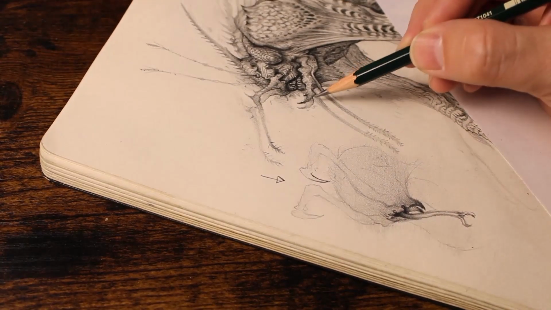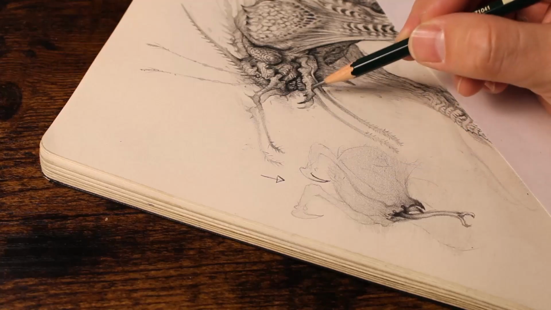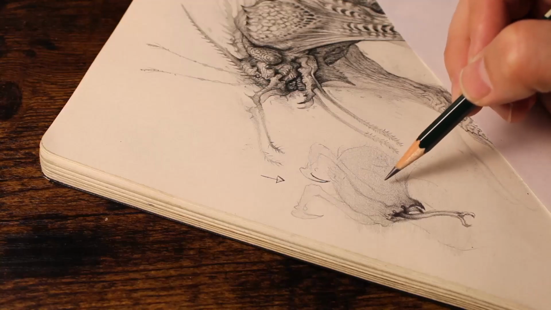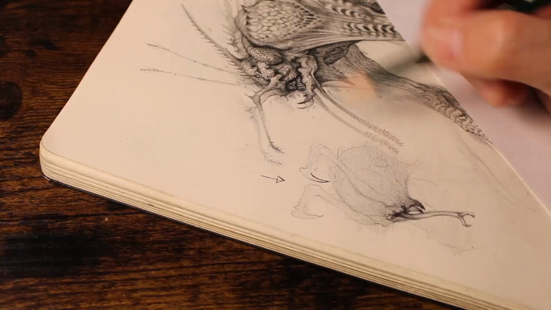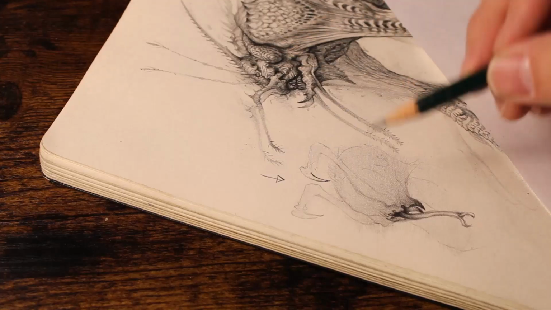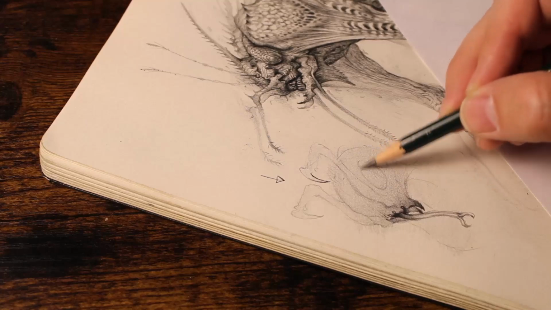So once I got that atmospheric perspective in there, I then can start to think about, okay, what are the body parts that I really want to come out? Now, I do like that bulbous organ that's on the side of this creature's head. What if I have something similar but not the exact same thing? So I'm just going to add in an oval here.